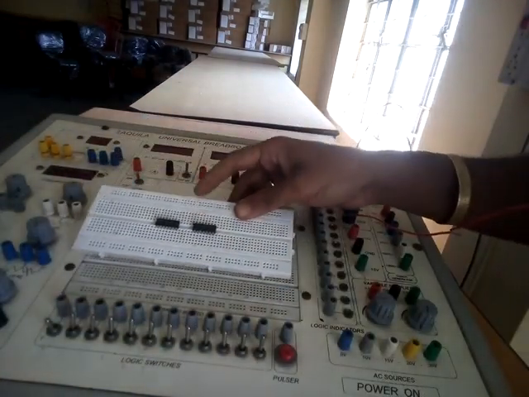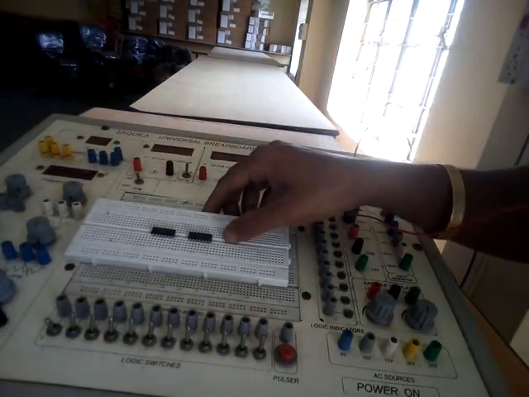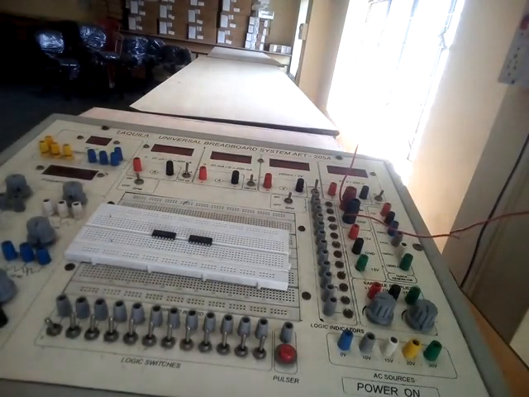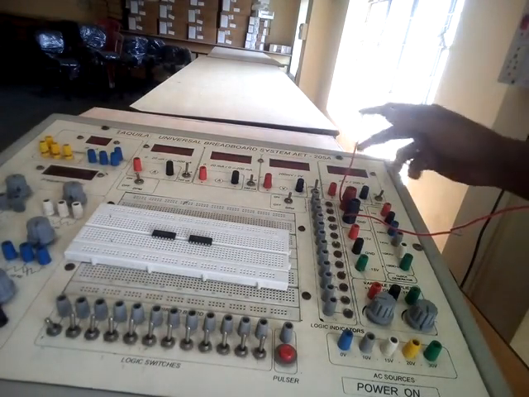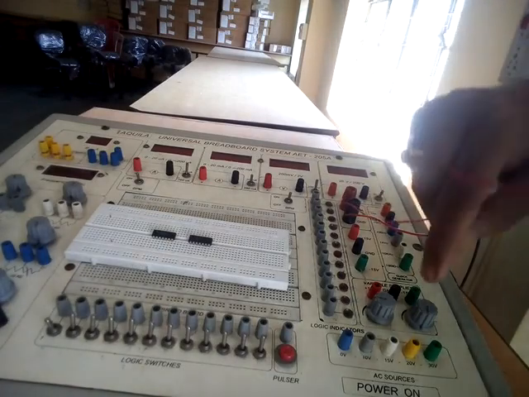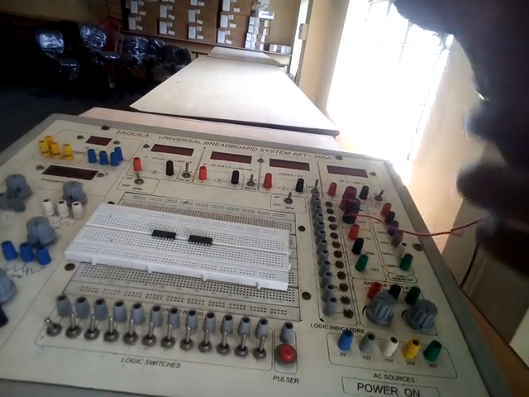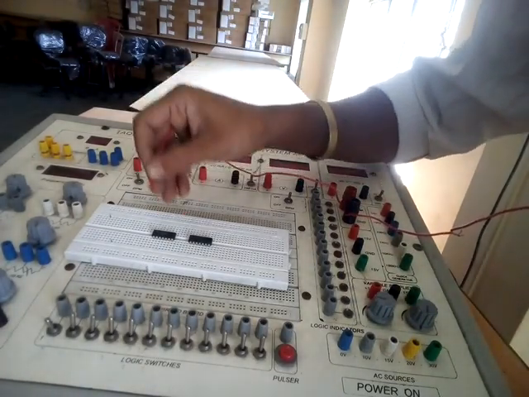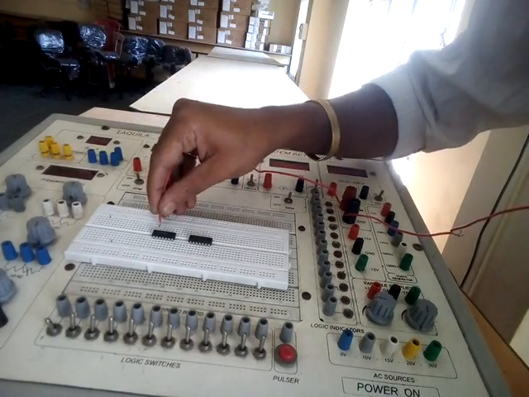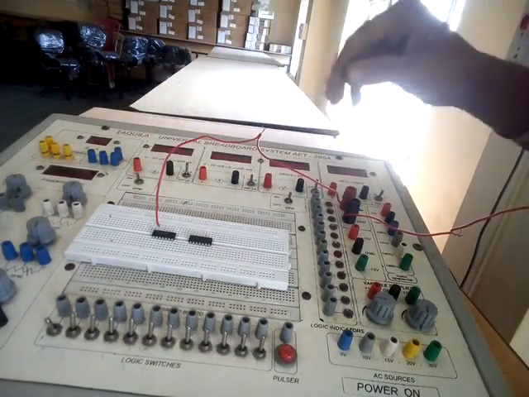Now we design the circuit as per the circuit diagram. So first we have to give the plus 5 volt to each IC. We give plus 5 volt to the IC, that is pin number 14.